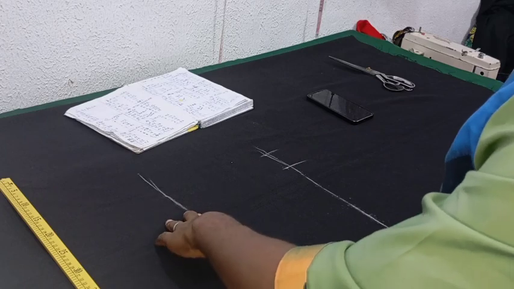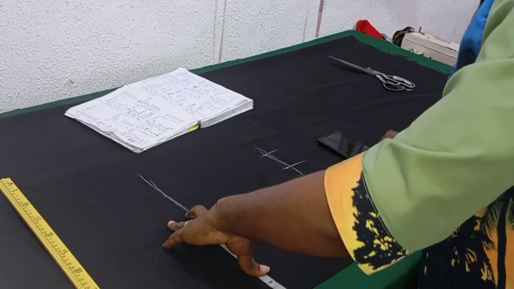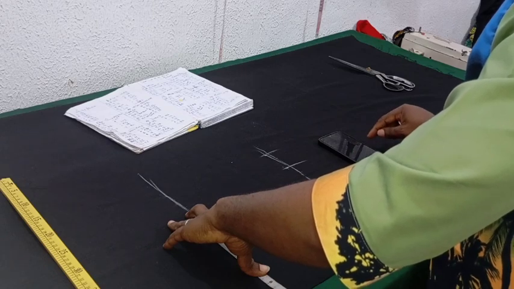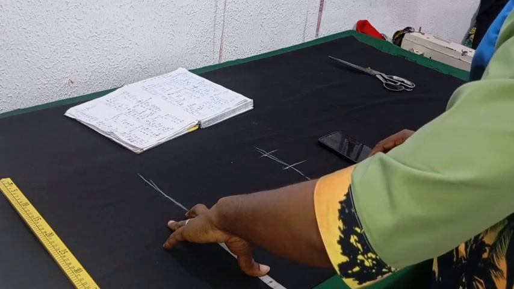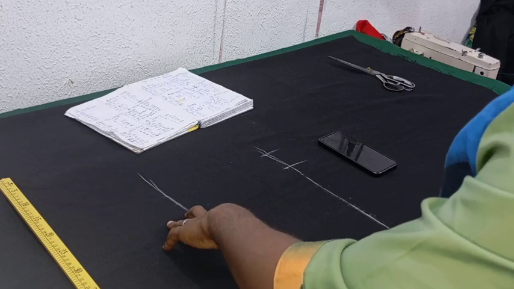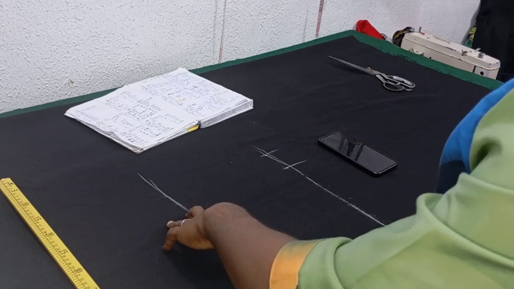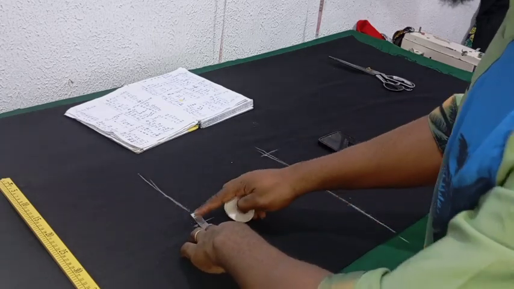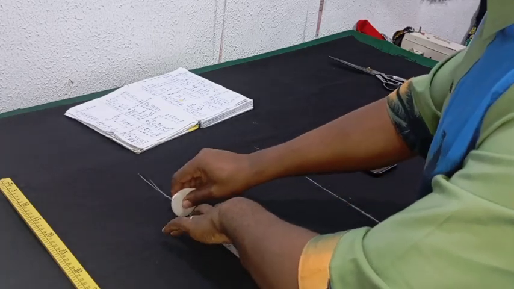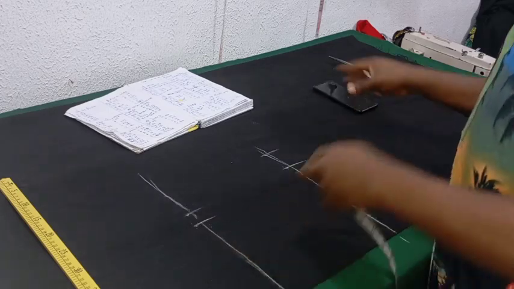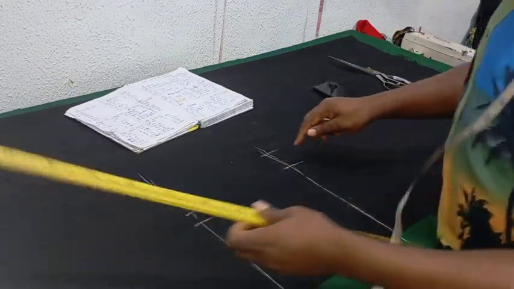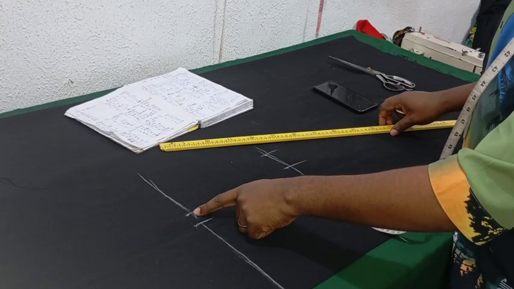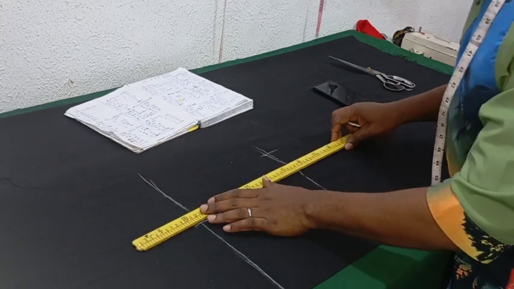Now my client's waist is 33 and a half. Now you divide 33.5 by 4, it will give you 8.375, approximately 8.5. All right, use 8.5 plus 1 inch at the waistline. Now you connect your real hip line to the waistline allowance this way.